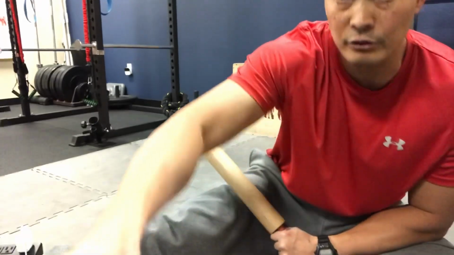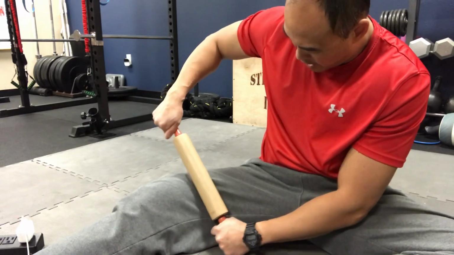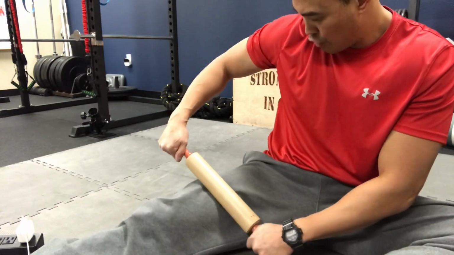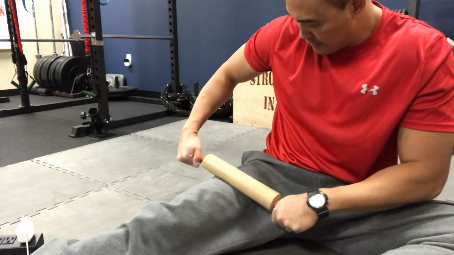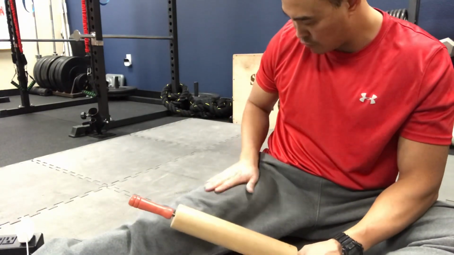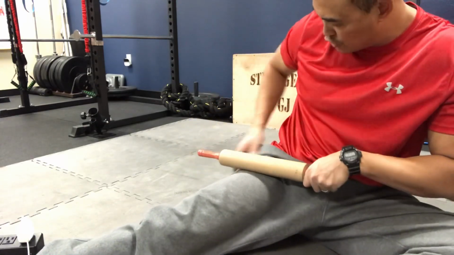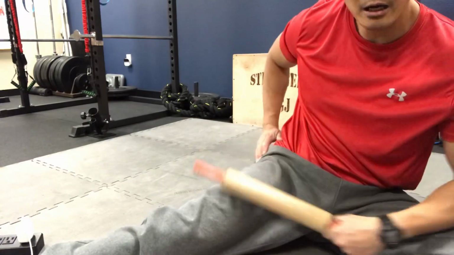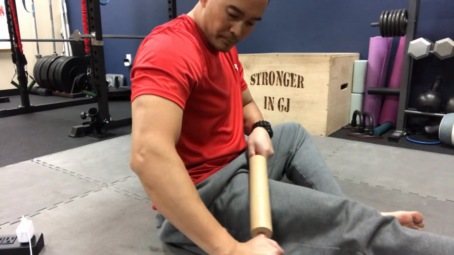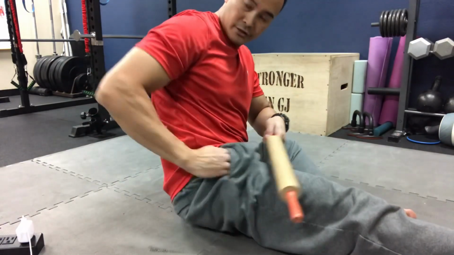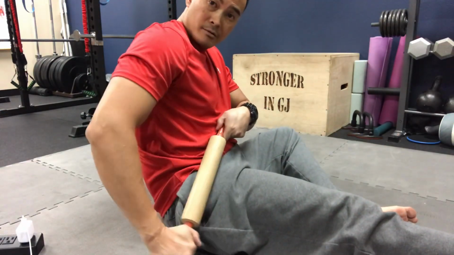Let me move this down just a little bit. So you started here, you work your way up like this, and now you're internally rotating your femur a little bit. Now I'm in the middle part of that thigh, right in through here, and I can feel that tenderness in through there. I'm working my way up all the way to that pocket area. See my pocket right here? This pocket area of my thigh, just like that.